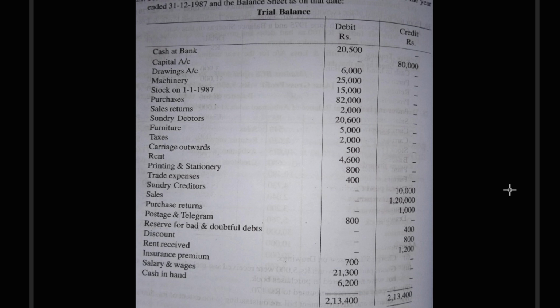In this video, let's see a final account sum with bad debts treatment, how to treat provision for bad debts and discount on debtors. Let's go into the sum.